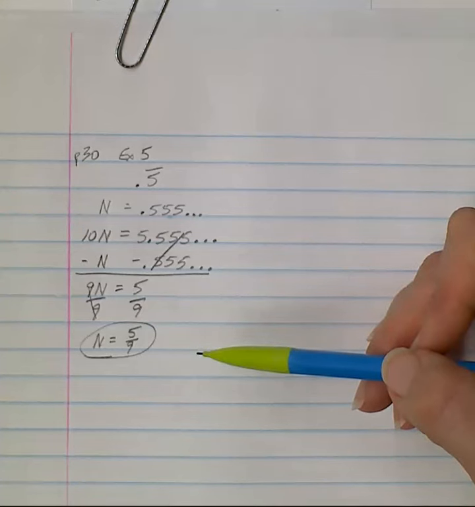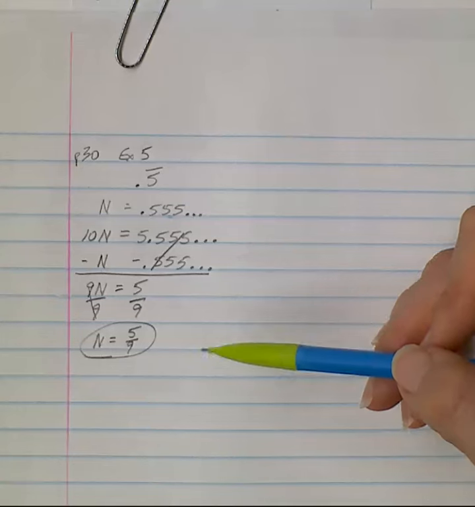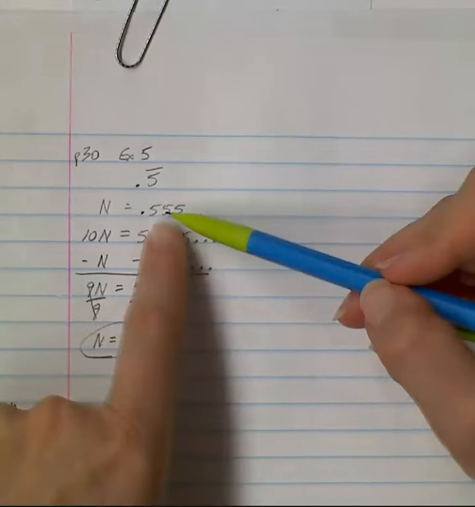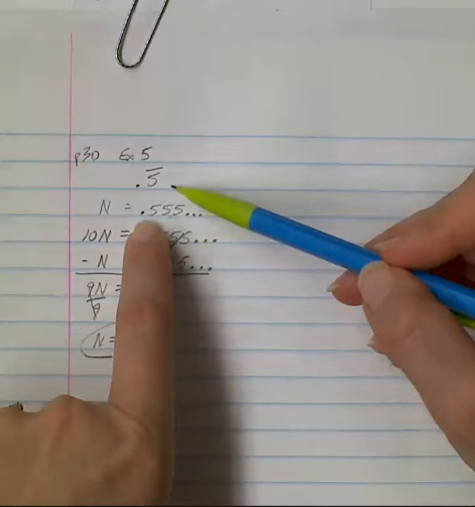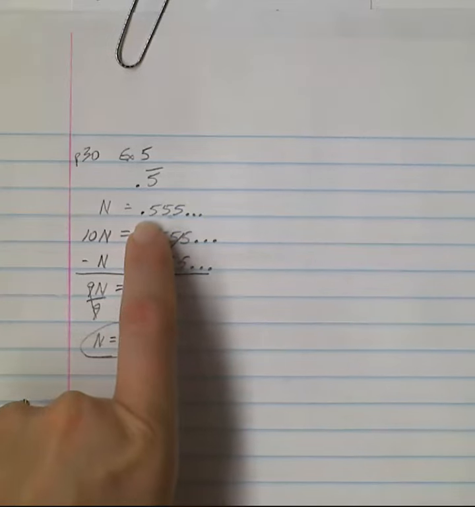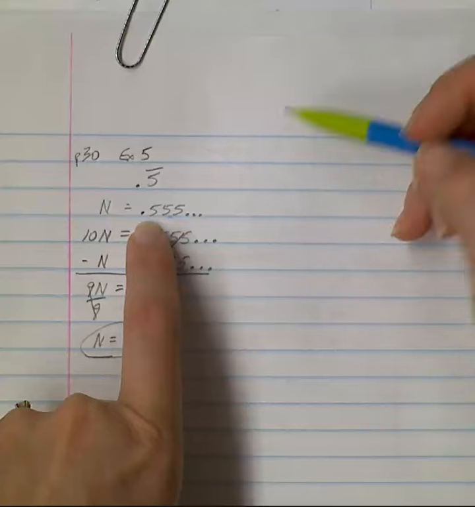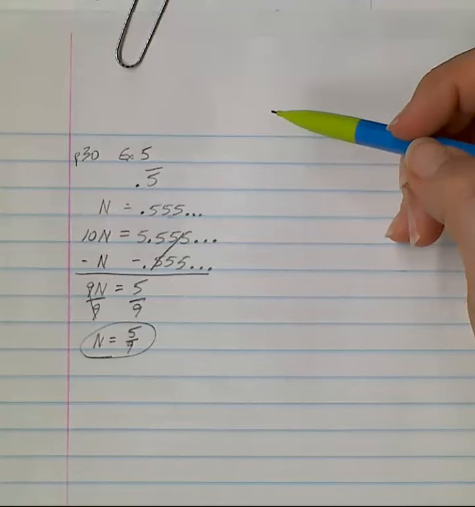Olivia with an A. What if there's a 0 in the tenths place? We're going to do another one. If there's a 0 in the tenths place, like 0.0505, we're going to do an example just like that. What do you think? To get a whole number, what are we going to multiply by? 100 and not 10. Okay?